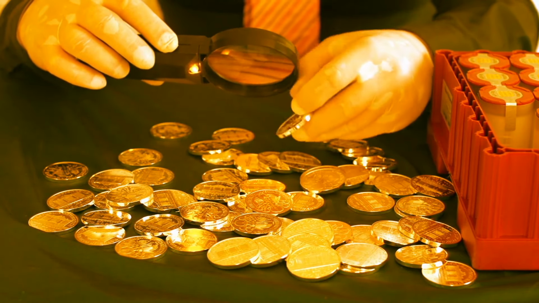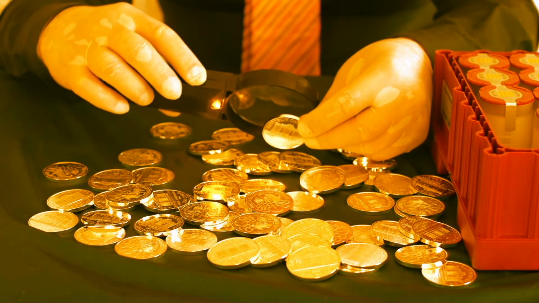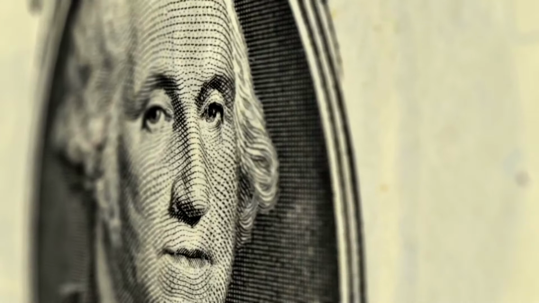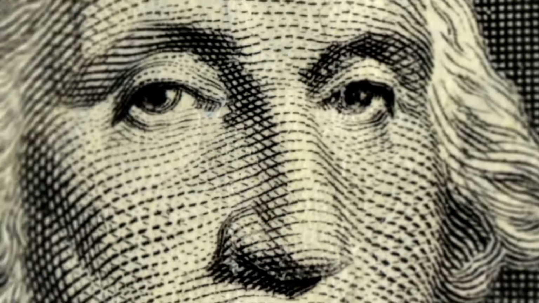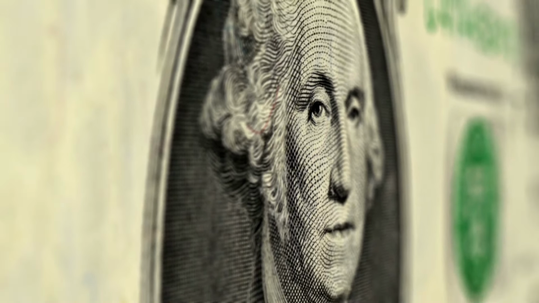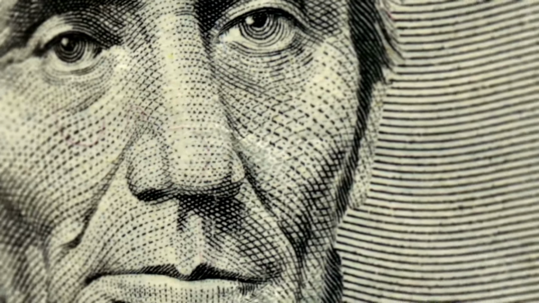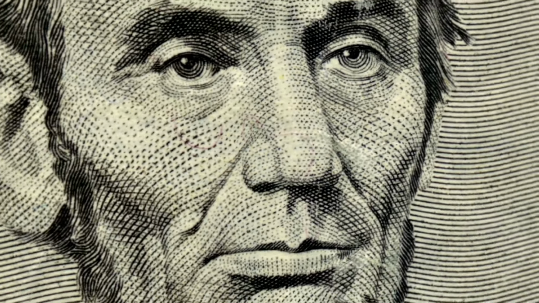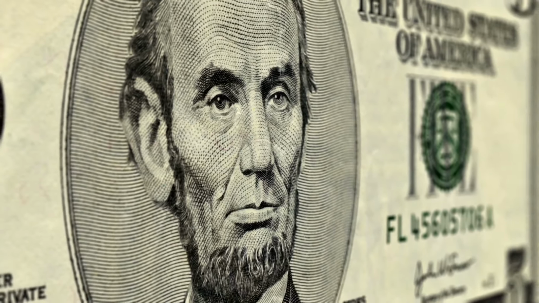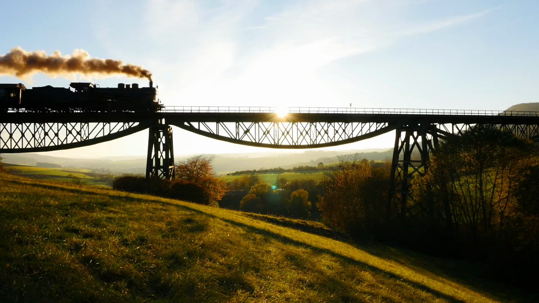This period in the early 19th century saw the U.S. economy begin to flourish. The dollar's stability, backed by a powerful and expanding economy, attracted foreign investment. With the Industrial Revolution in full swing, the U.S. was transforming from an agrarian society into an industrial powerhouse. Railways crisscrossed the country, connecting previously isolated regions and stimulating economic growth. As the U.S. economy grew, so did the influence of the dollar.